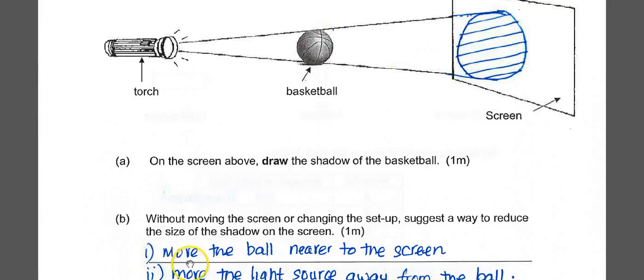The second method is to move the light source away from the ball. So look here. The second method is to move the torchlight away, and the shadow of this ball will be smaller than this.